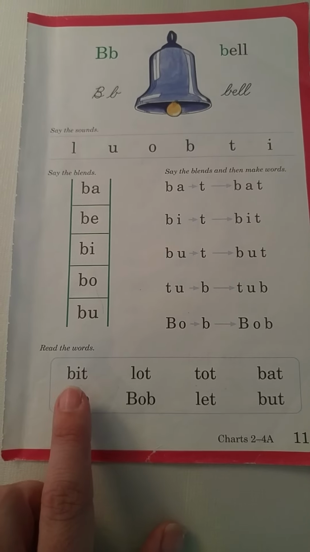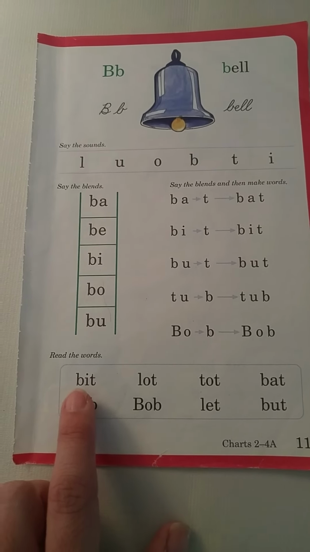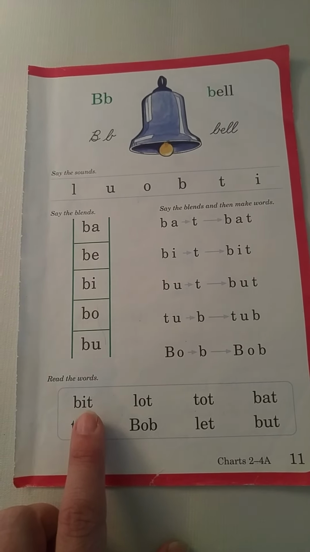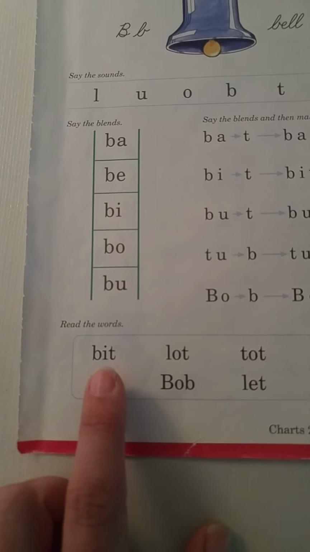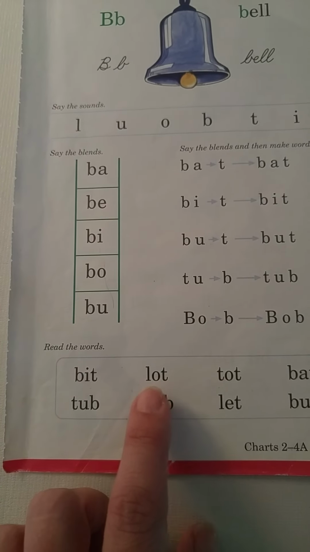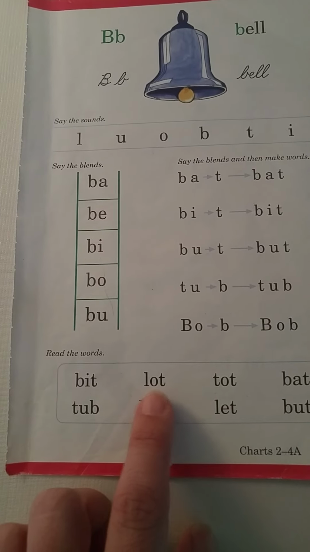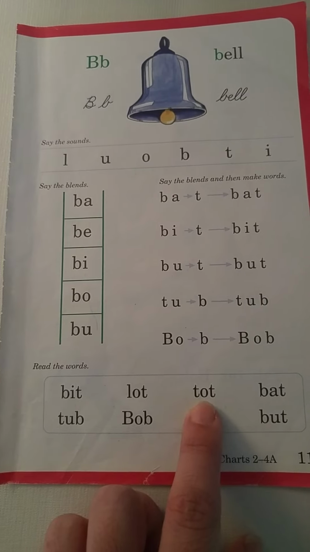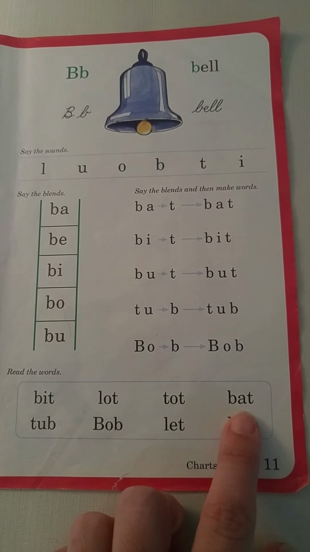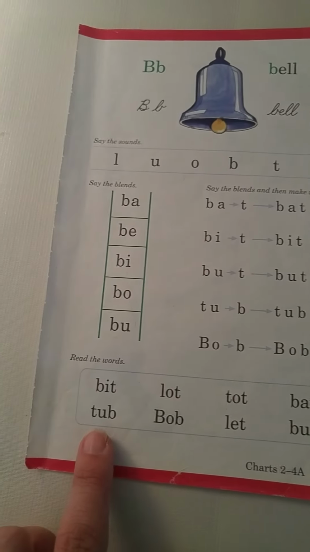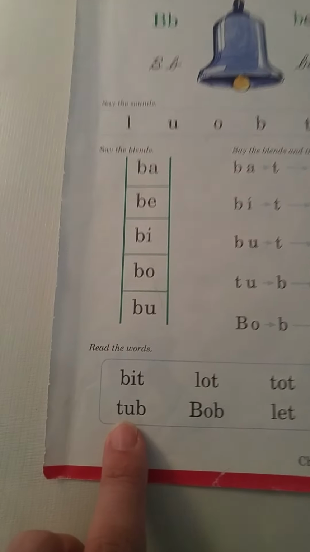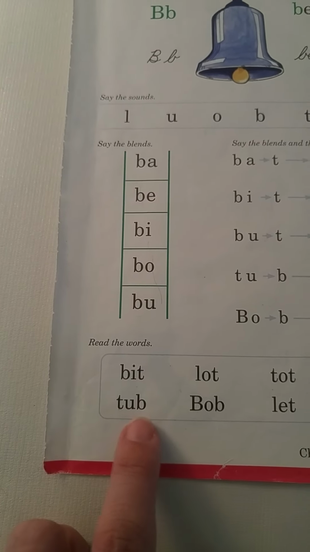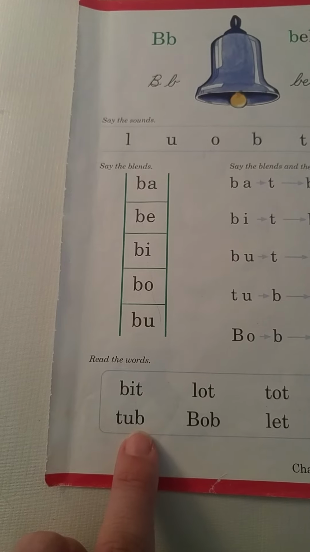So now I want you to try to read these words down here. Say the blend, bi, and then add the consonant. Bit, bit. Lot. Taught, taught. Bat, bat. Now you try this one by yourself. Say the blend, then add the consonant, and put the word together.